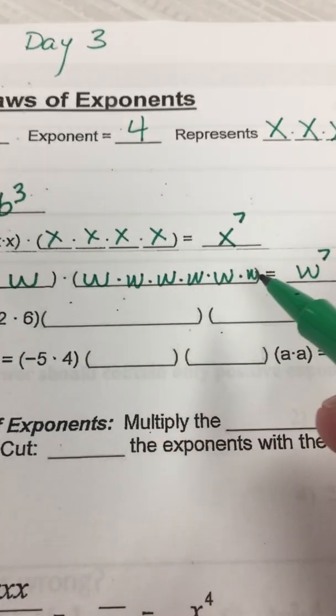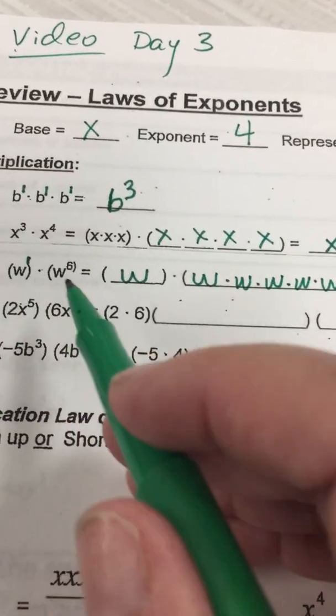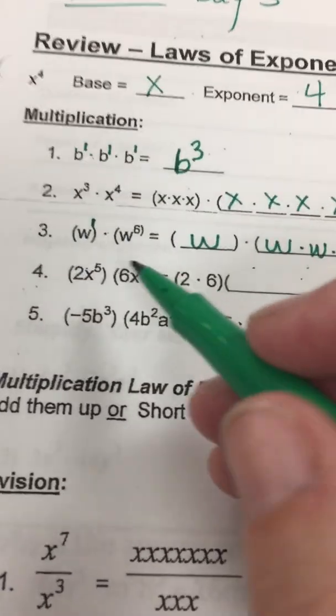So you can expand them out and count them up, or you can just say, oh, there's 1, and I'm multiplying 6 more, so how many altogether? 1 plus 6 is 7.